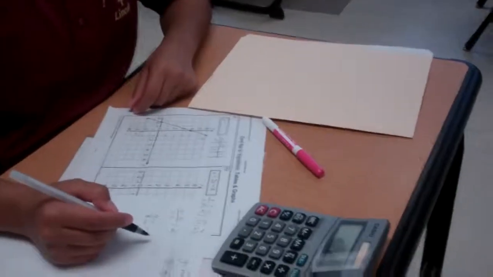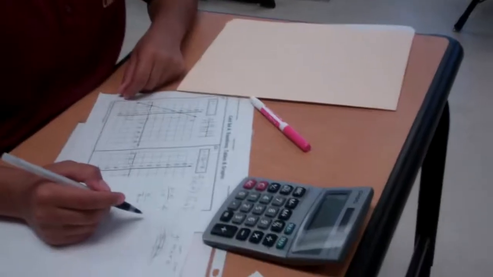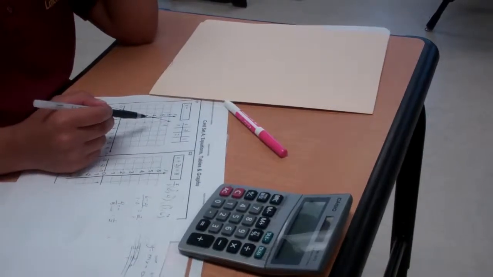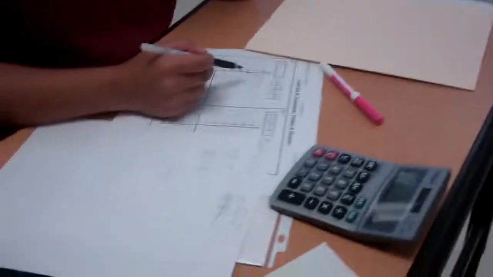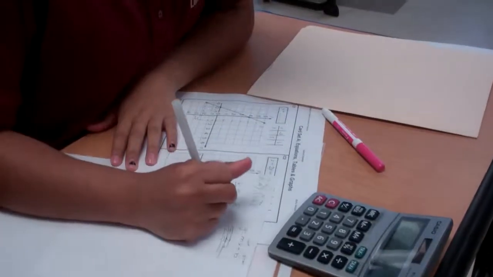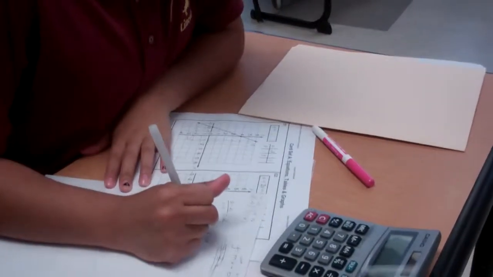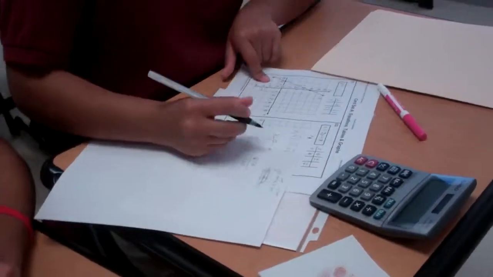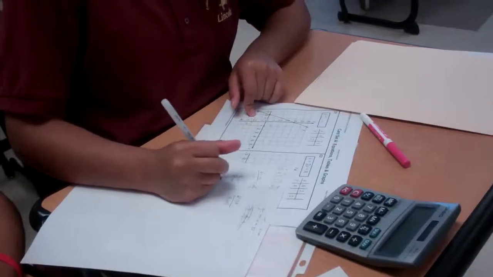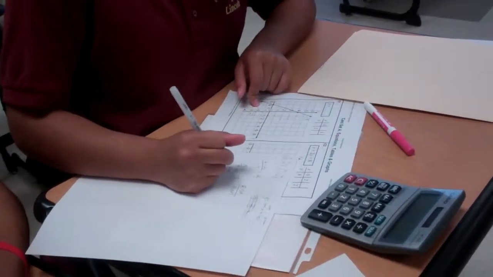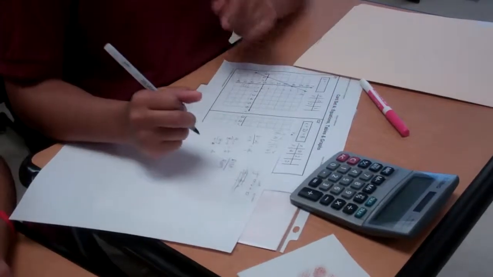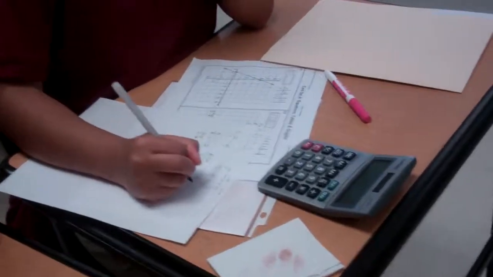But how do we find slope? You said rise over run. Right? So what was your rise? 8. So it's rise over run. Can you write that down for me? The rise is 8, and then the run is 4. It was 12. Okay. So is it the same thing that you got there?